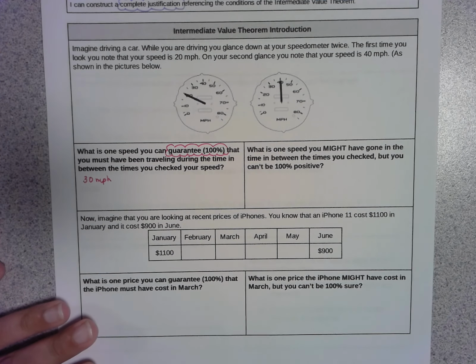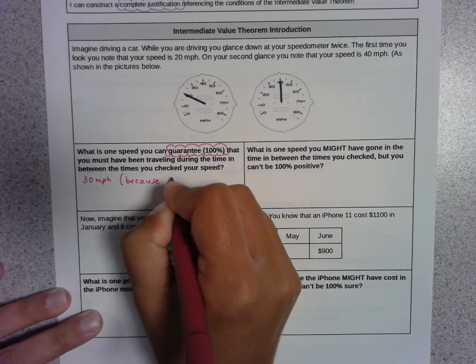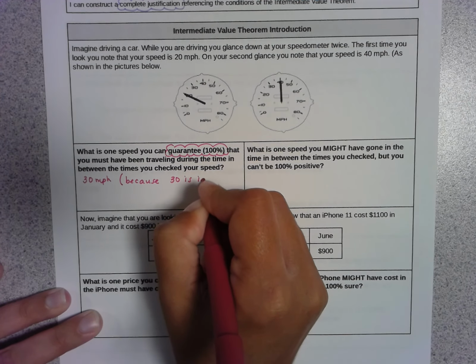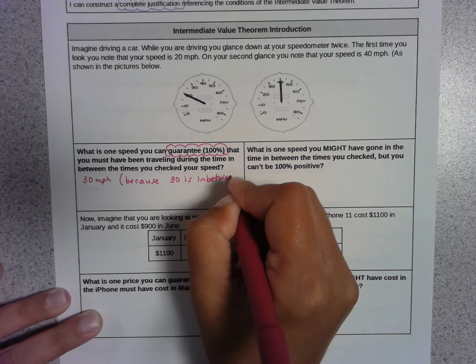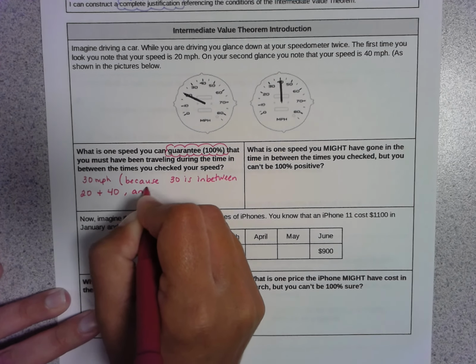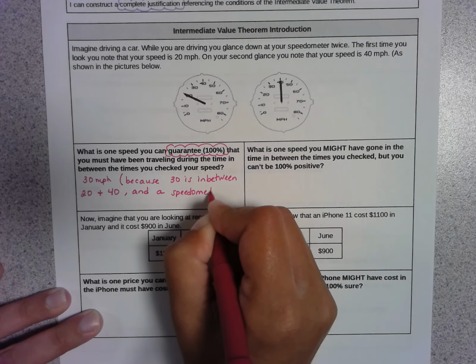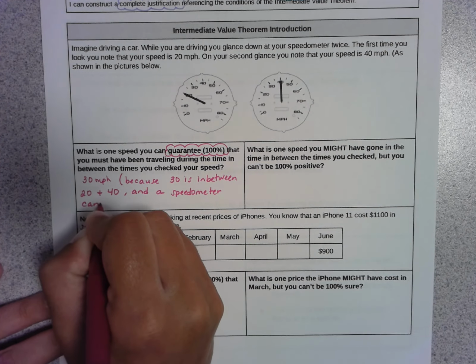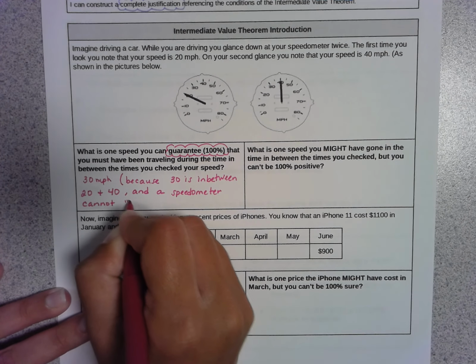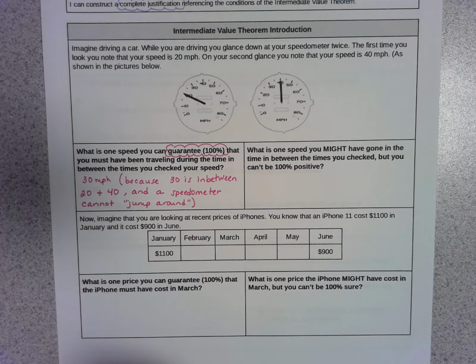time in between. Now, the reason for that is because 30 is in between 20 and 40, and a speedometer cannot jump around. So if you're going to go from 20 to 40, you're going to have to pass through all the numbers that are in between.